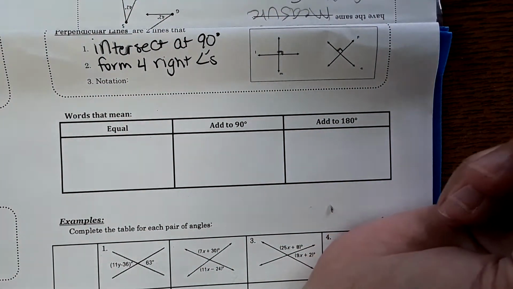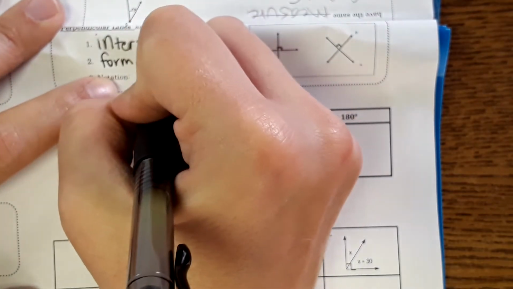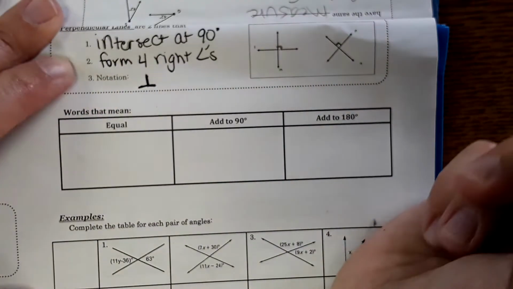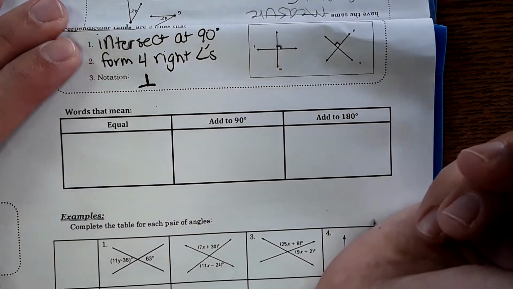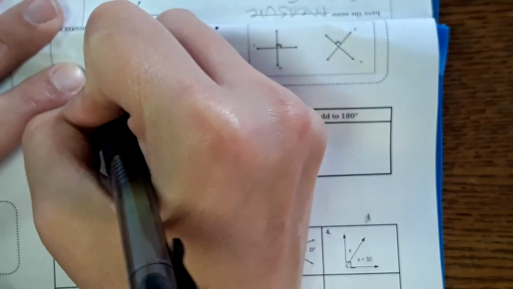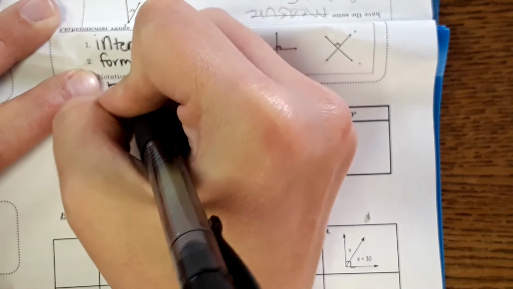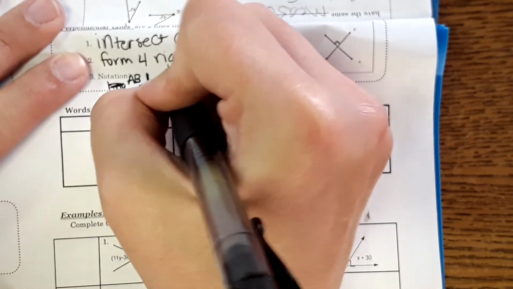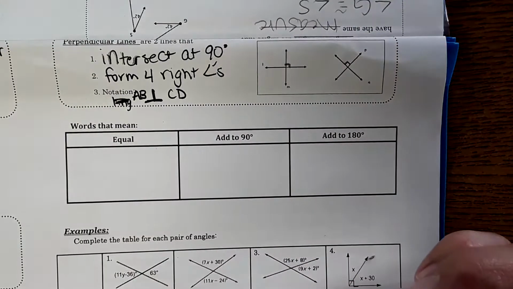And the notation for this, or the symbol for perpendicular, is this. So let's say line AB is perpendicular to CD, and this would be the symbol that means perpendicular.